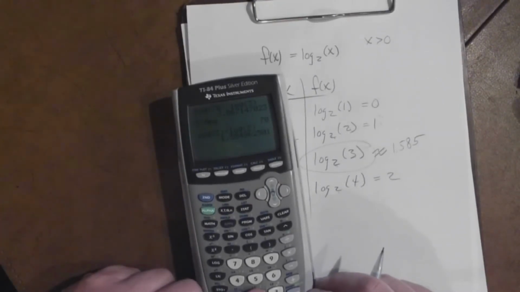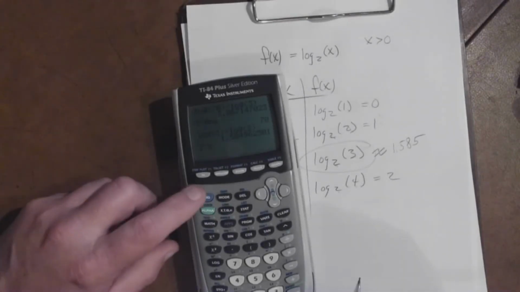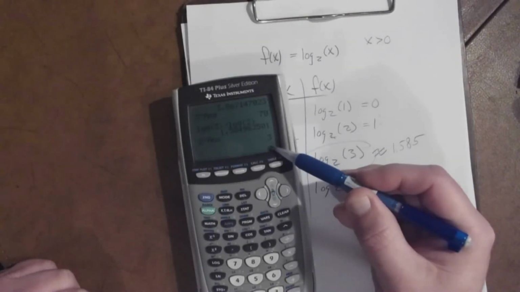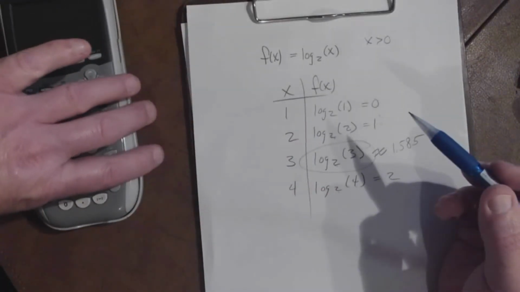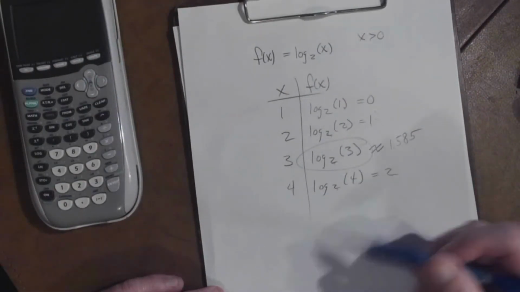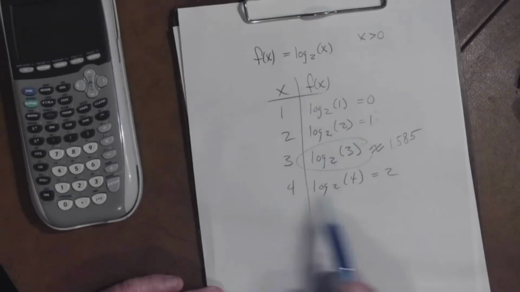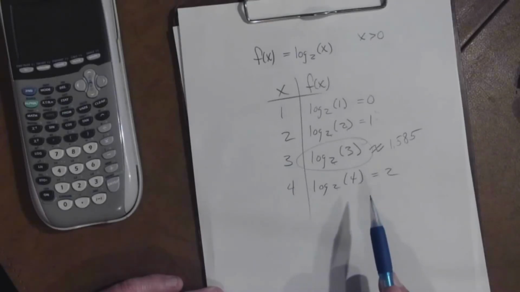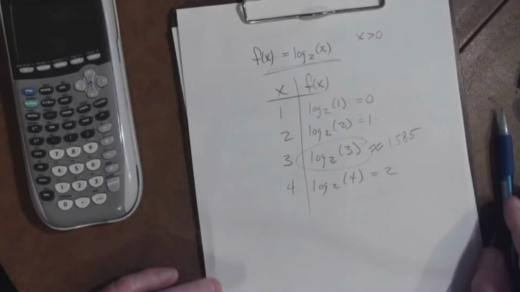If I take 2 and raise it to the power of that answer, I do get the value of 3. Right? This is something we want to take note of so that we can actually fill in a table of values if need be on our calculator for one of these logarithmic functions, right?